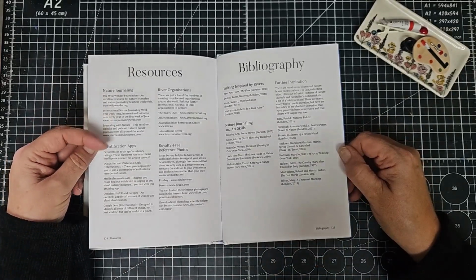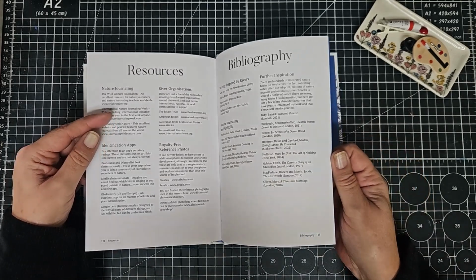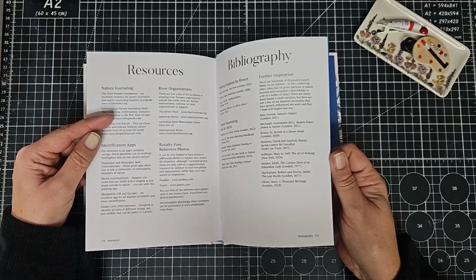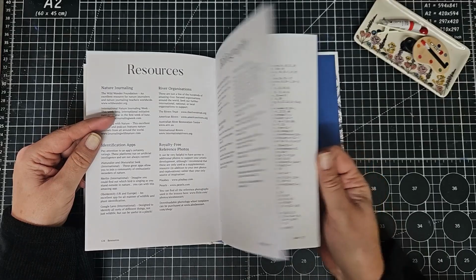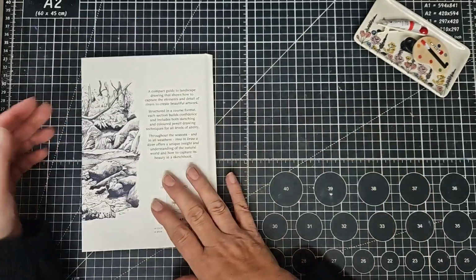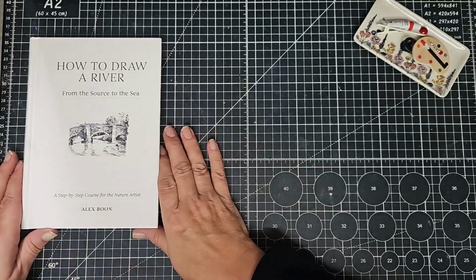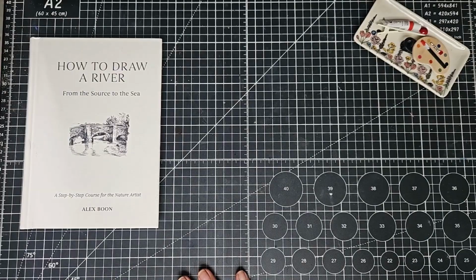So, royalty-free, it can be very helpful to have access. Yes, Pixabay, Pexels. Trying to think what the other one is. There's another one. Anyway, a little bit about the author there. And an index. So that one is how to draw a river.